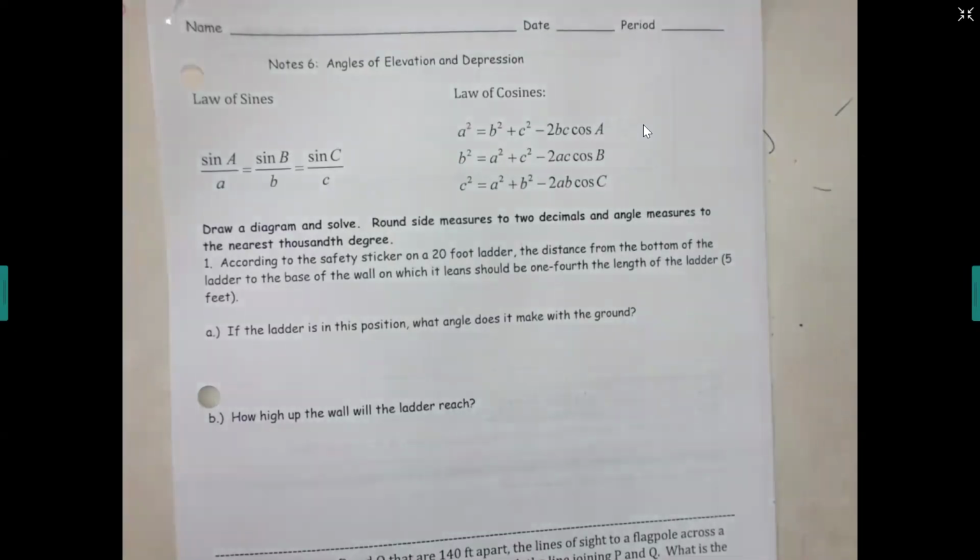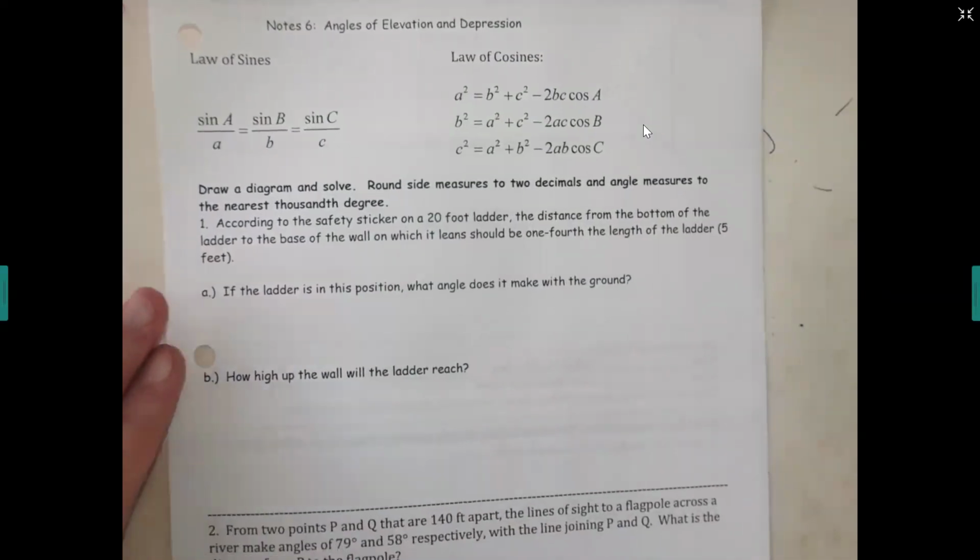All right. So all we're going to add to what we did last time is word problems. But as far as the math, you have your law of sines and law of cosines already. And so let's just get started with the first one.